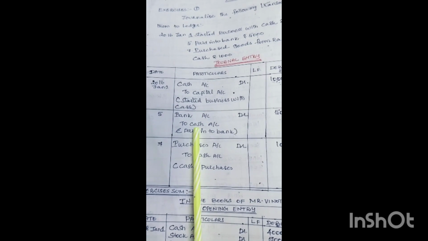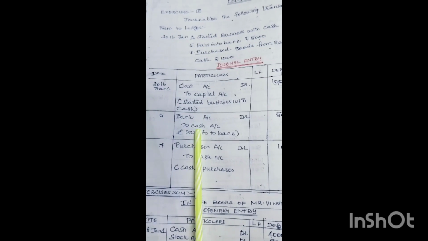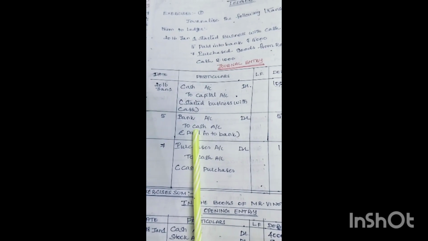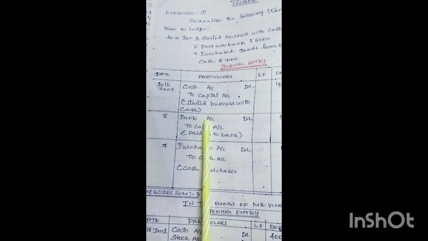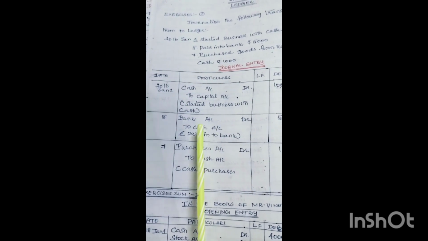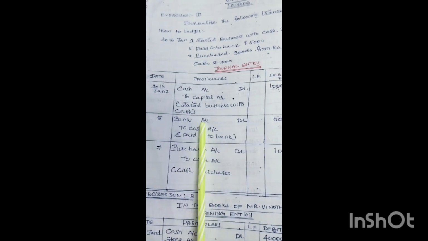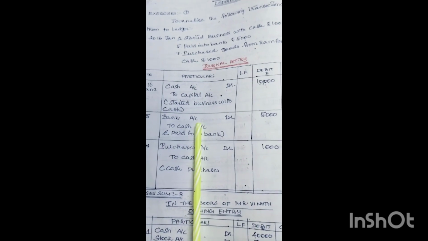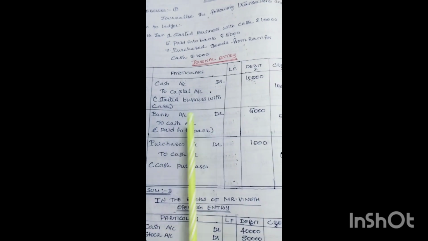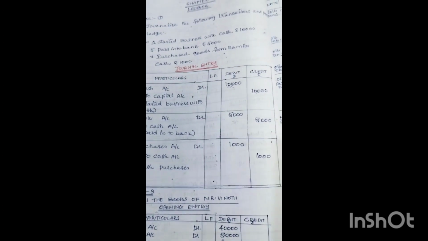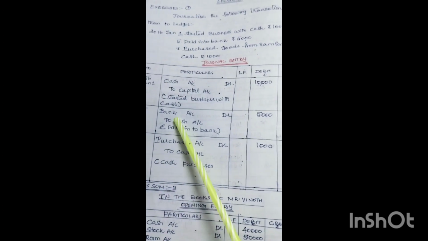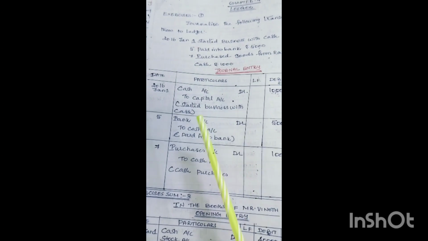Okay. What is another question we have? That is, what is the opposite account from the cash account? That is the bank account. Listen carefully. What is the opposite account from the cash account? The bank account is the opposite account from the cash account. Then how much? 5,000 rupees. Then we have collected the needed information related to the cash account.